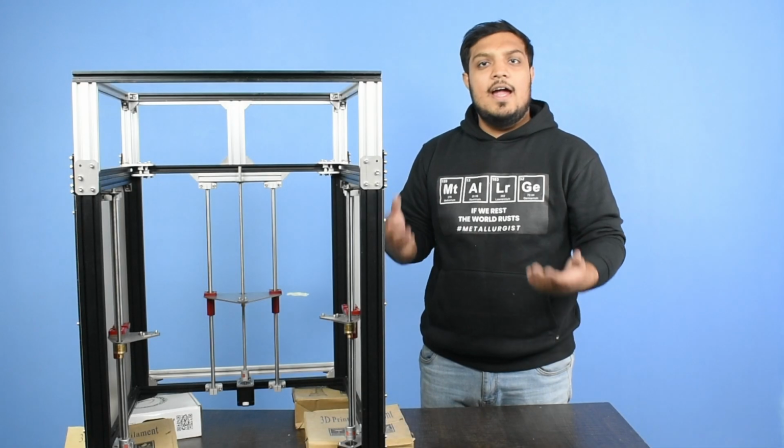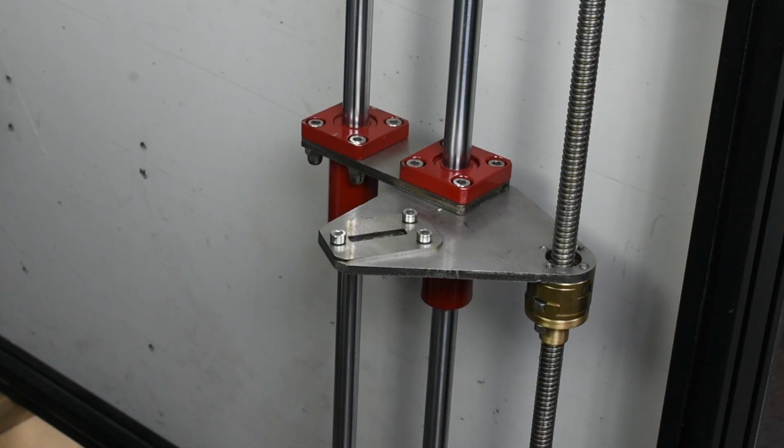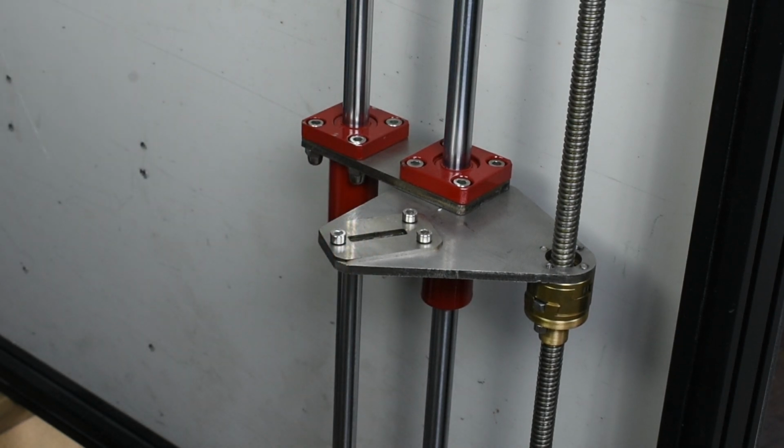And well, as you can see, the Z-axis is now done and that pesky rotation in the axis is now taken care of.